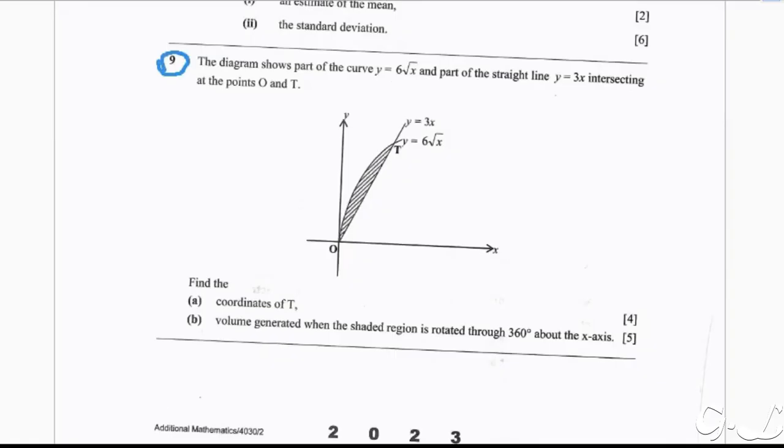That is the question. The question says the diagram shows part of the curve y is equal to 6 square root of x and part of the straight line y is equal to 3x intersecting at the points O and T. So that is the diagram below.